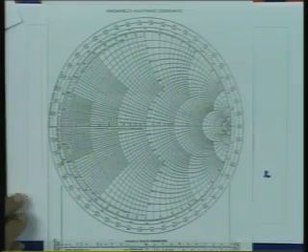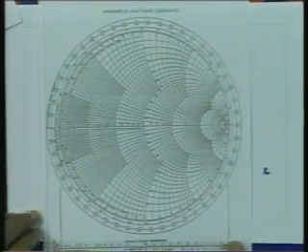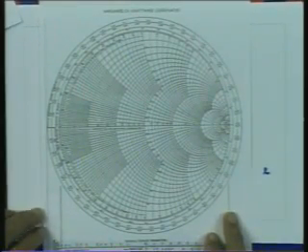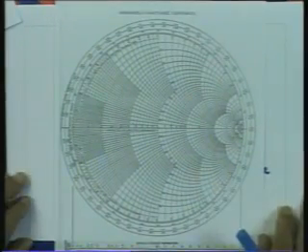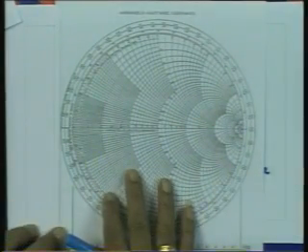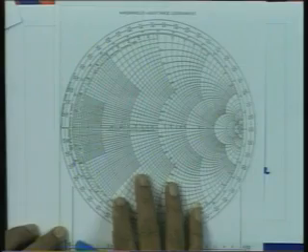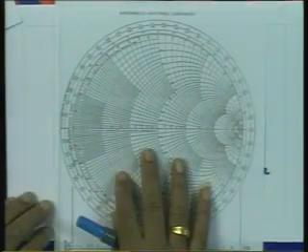So, we should not use the Smith chart like that, we should keep it like this, so that the complex reflection coefficient axis is properly defined. Normally the reflection coefficient axis is not drawn, but the user must remember that the Smith chart is nothing but the set of constant resistance and constant reactance circles drawn on the complex gamma plane.